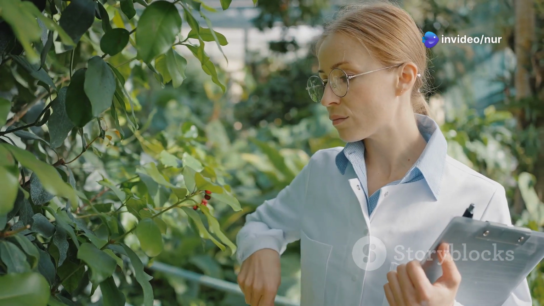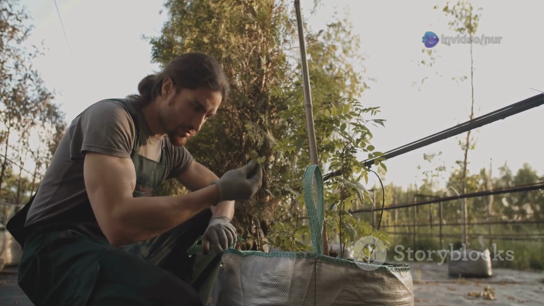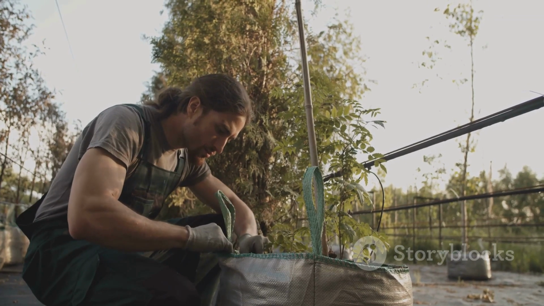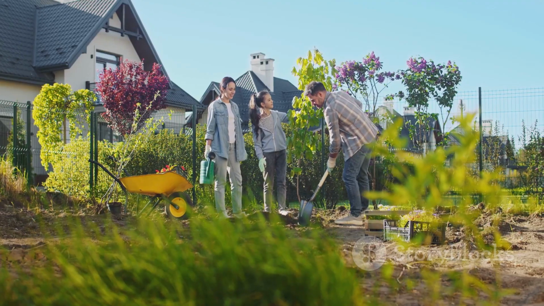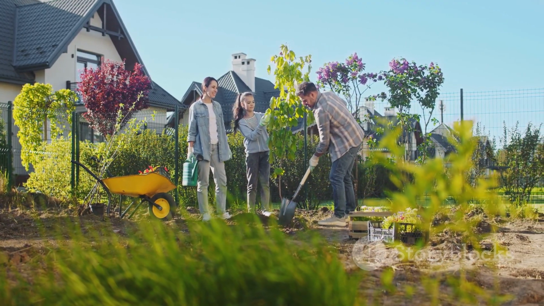So that's the quick guide to plant diseases. They might be tricky, but with sharp eyes and a little knowledge, you can stop them in their tracks. Keep learning, keep growing, and don't let your plants down.